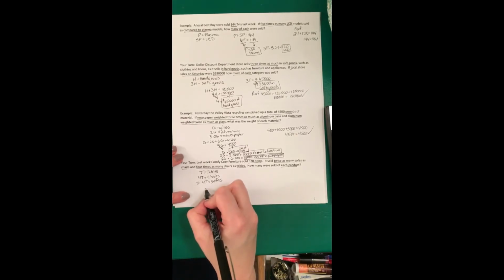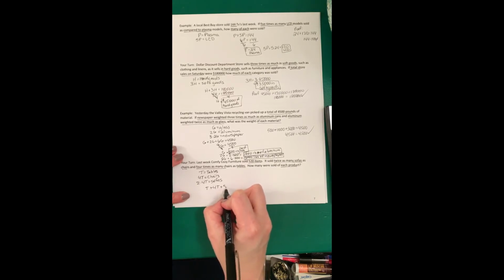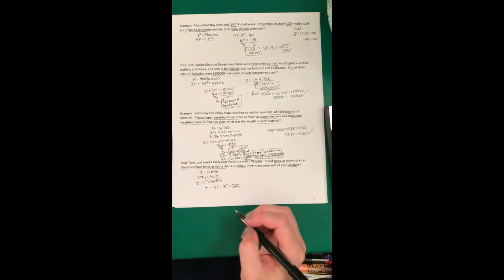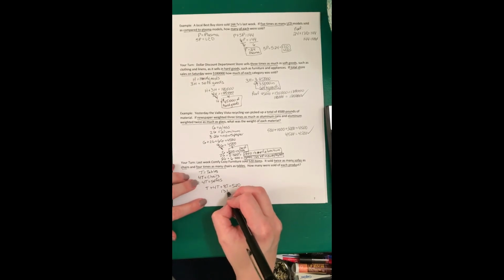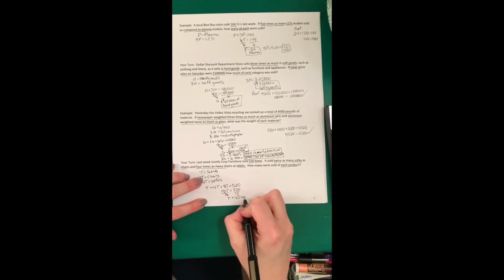So we know that when we add all these up, we have to equal 520 items. So this is 13T equals 520. Divide each side by 13. We get T equals 40. So that's actually 40 tables.